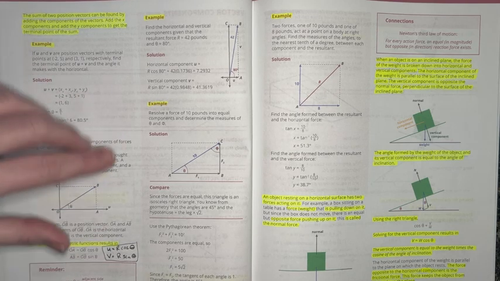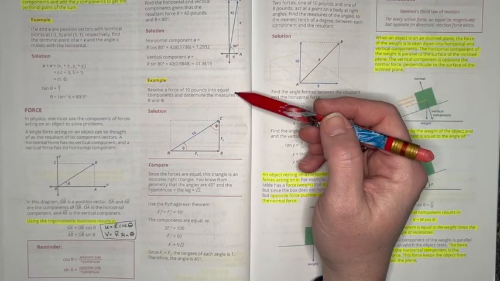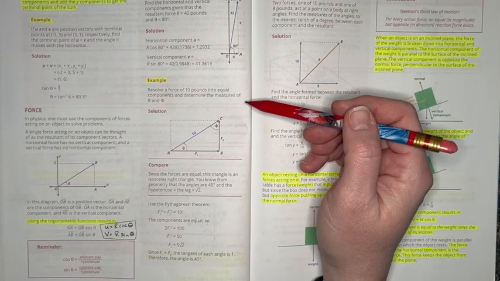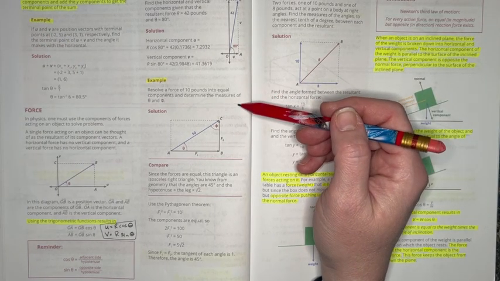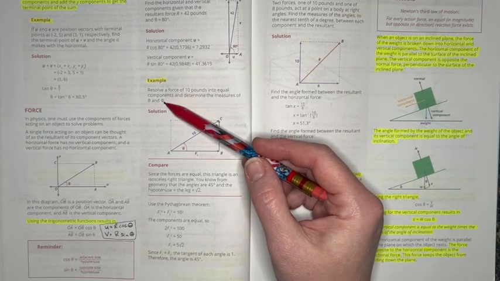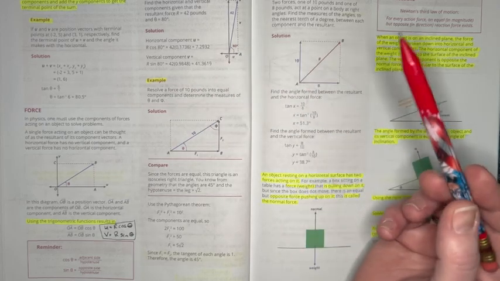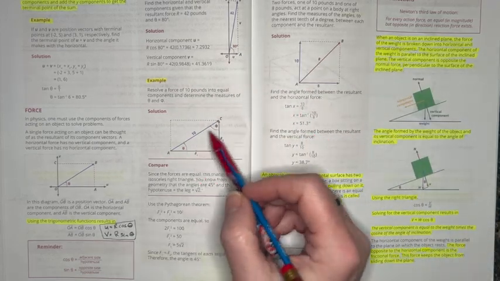In this next one, it says resolve a force of 10 pounds into equal components and determine the measure of theta and, I forget what that is, phi or something like that. One and the other.